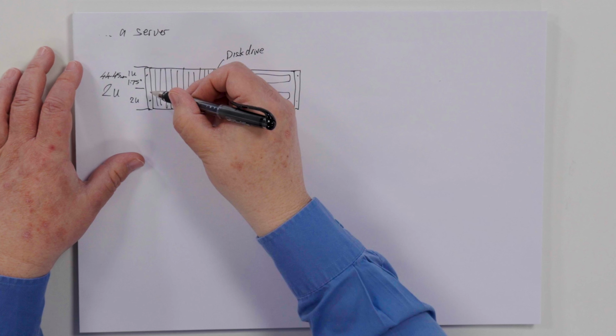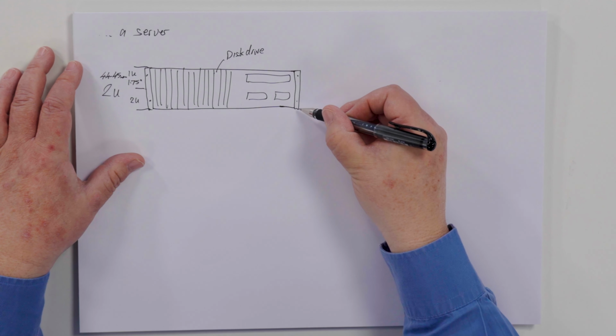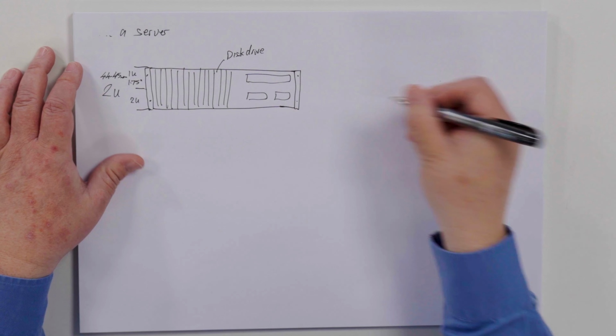As I said, we can also have a server in a 1U form factor as well. So you may see that's obviously at half height compared to the 2U one I've drawn here.